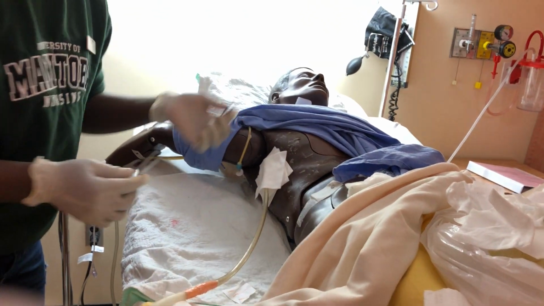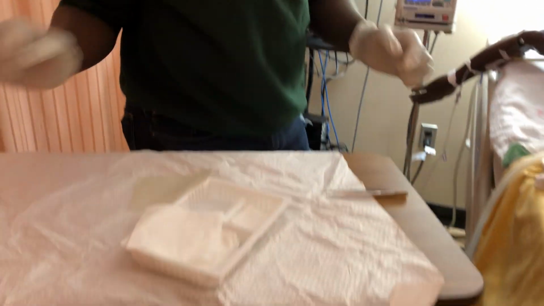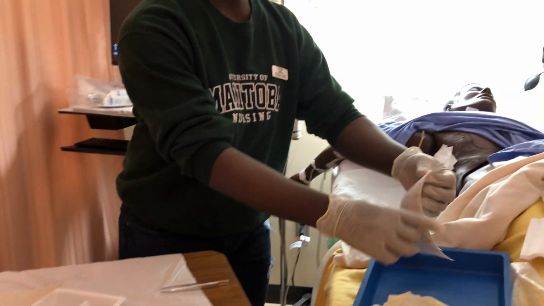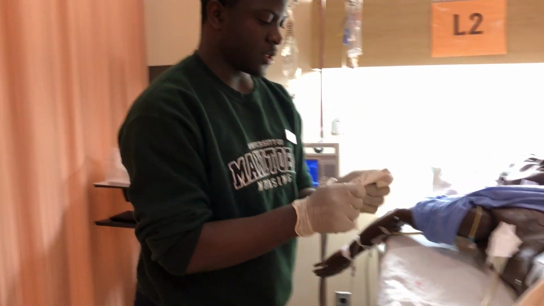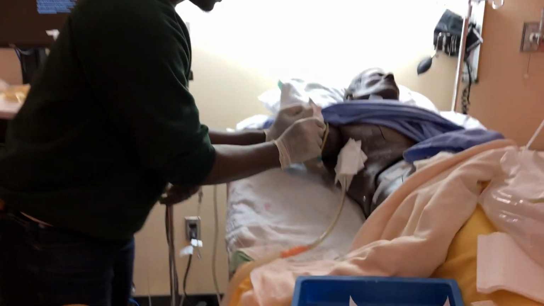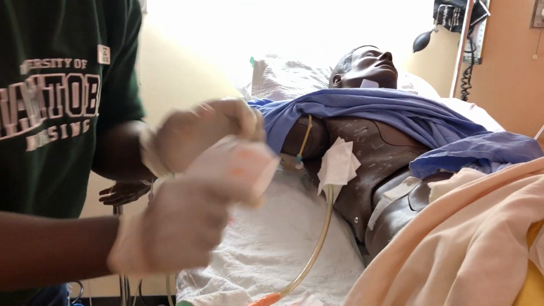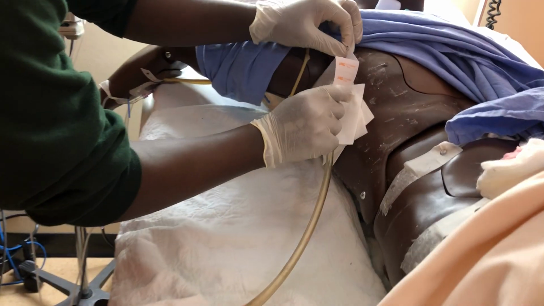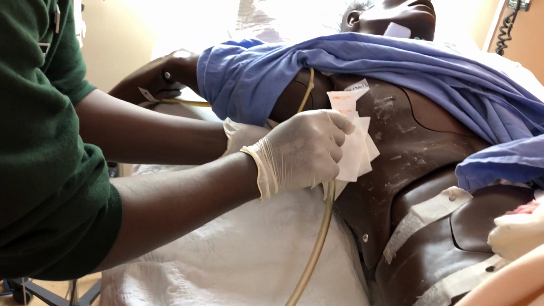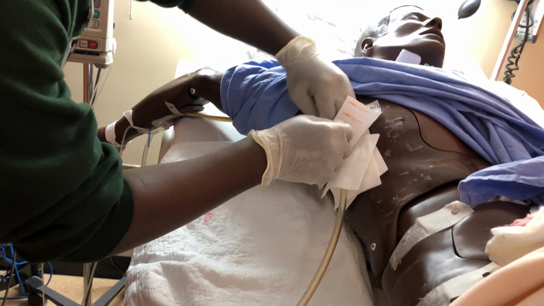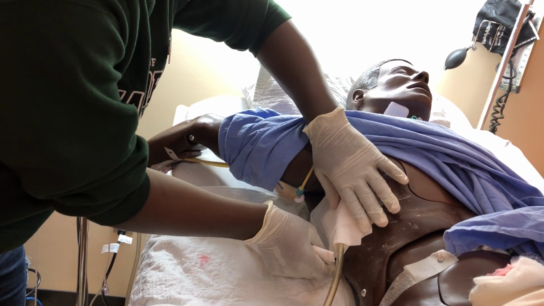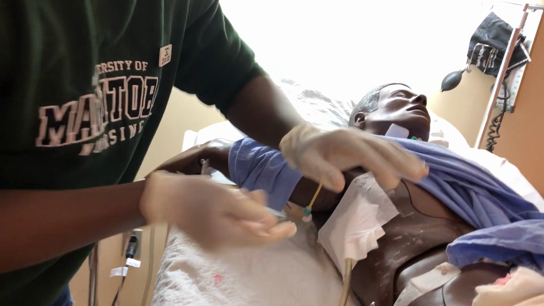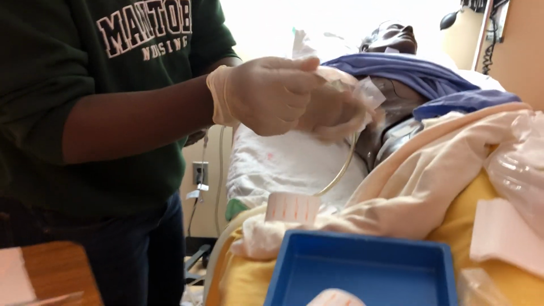Once I have my 4x4, I can just put in my Nifex now. And prior to this, I already labeled this with my name, date and initials and time. So I'll just go ahead and put that on. And at this point, it's the second check with the rate plugged in here. So the second nurse can check this with me with the date and information, then I'll put on the second one.